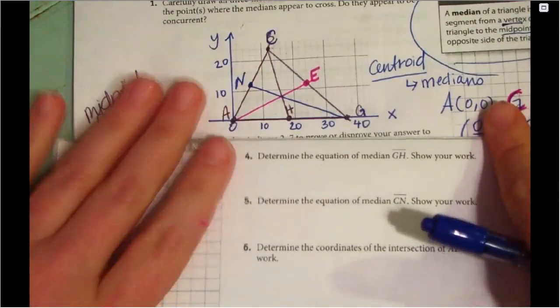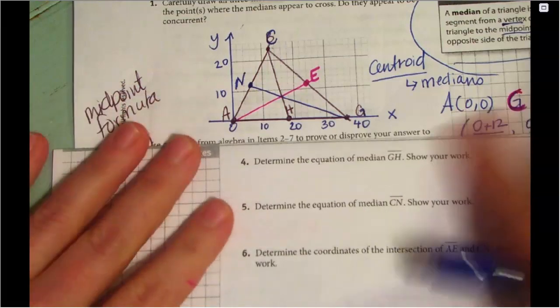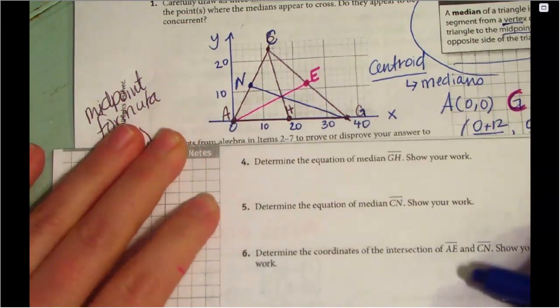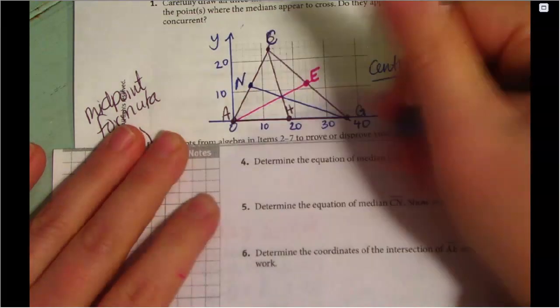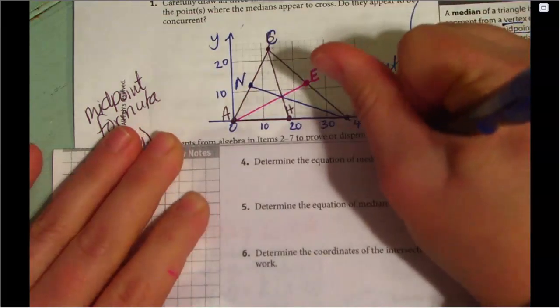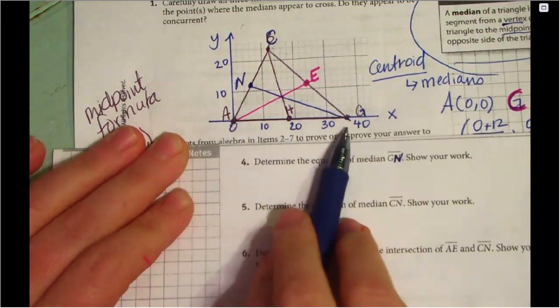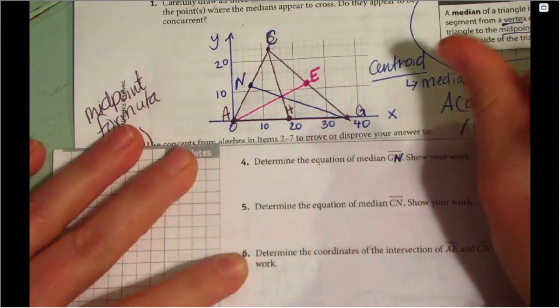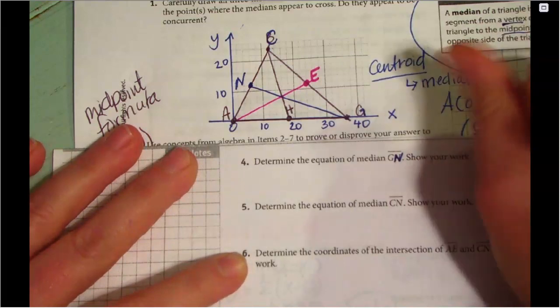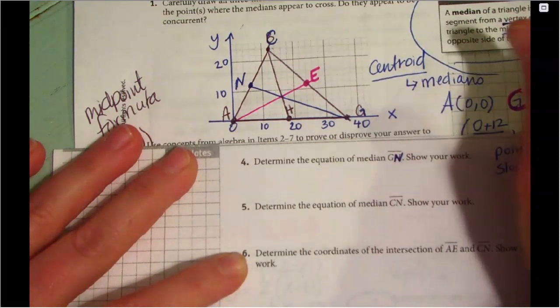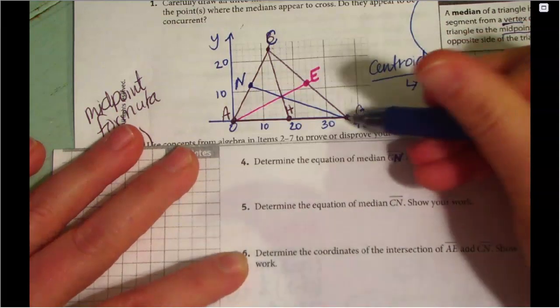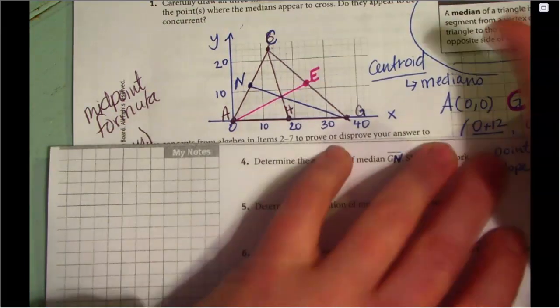All right, so on the next page, number 4, okay, number 4 wants us to determine the slope of GJ. Now, no, GH. Now, remember, these are the ones that I messed up, so let's make that an N. We want to go to GN. We're adjusting that. So, again, we need a point, and we need a slope. It does not matter which one you use for the point. You could use G or you could use N. I'm going to use G.